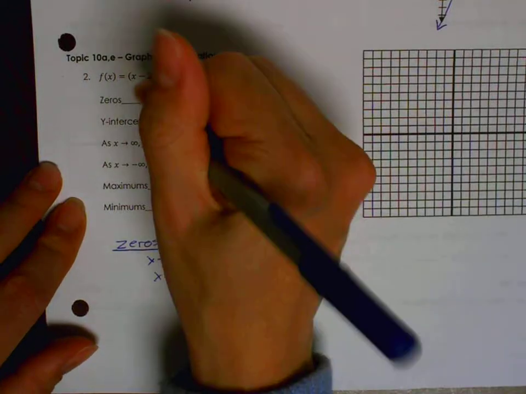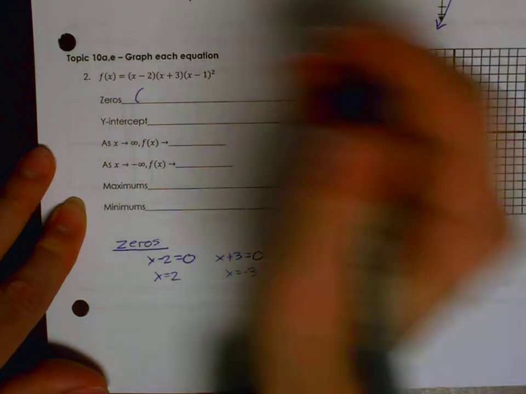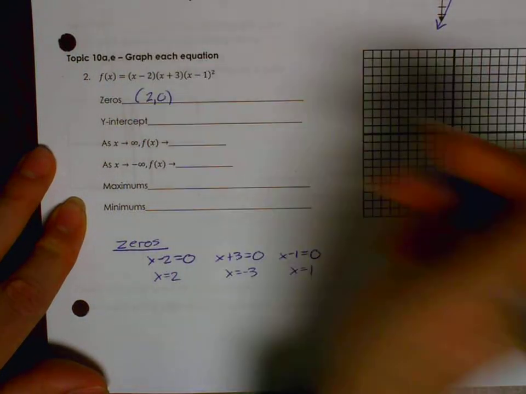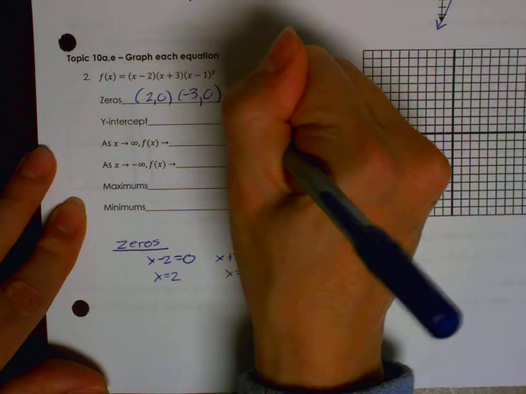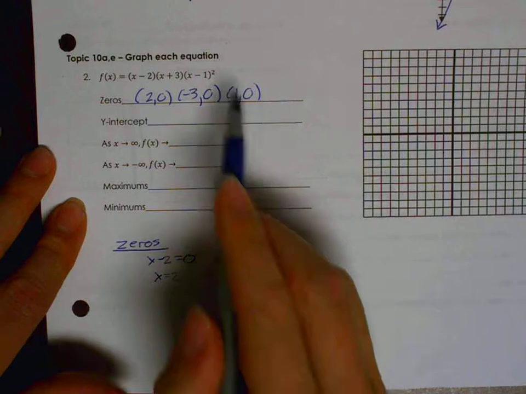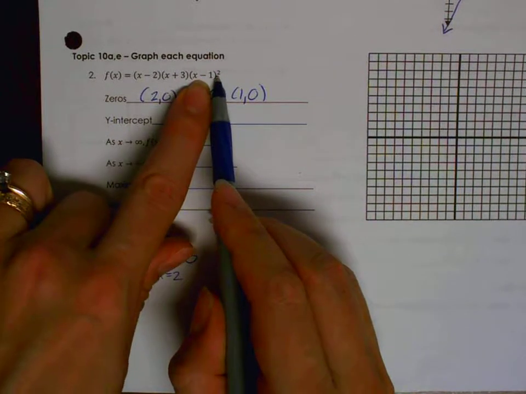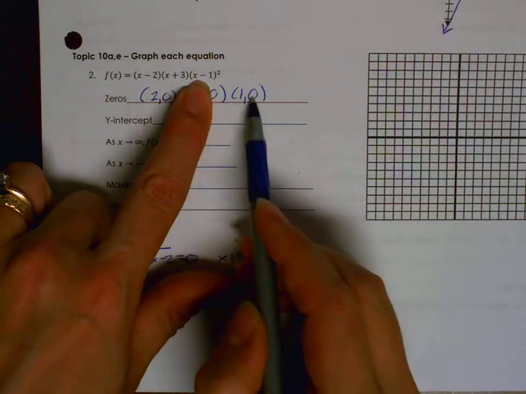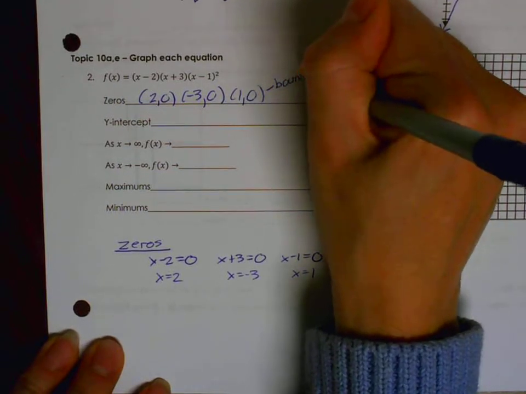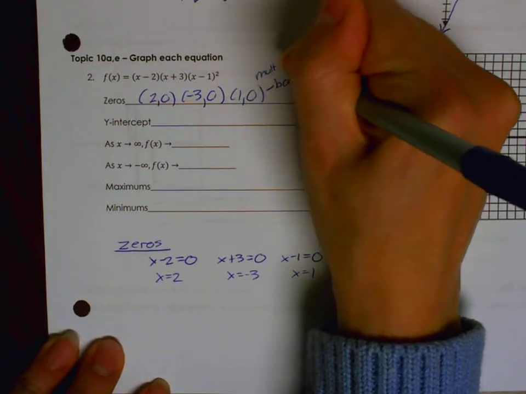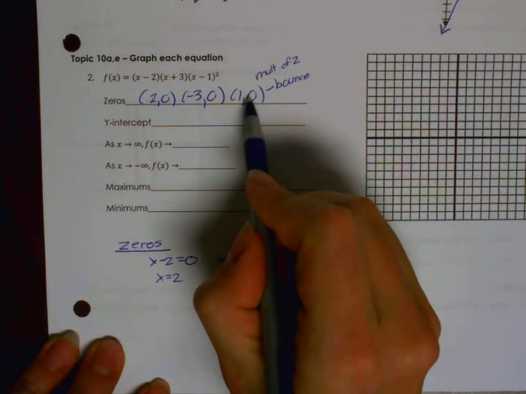So those are my zeros, and I want to write them as a coordinate pair. So I've got (2, 0), (-3, 0), and (1, 0). This one has a multiplicity of 2. See that squared right there? It's a multiplicity of 2. That means it's going to bounce at that spot. So I like to keep note of those for when I'm graphing. So a multiplicity of 2, it's going to bounce.